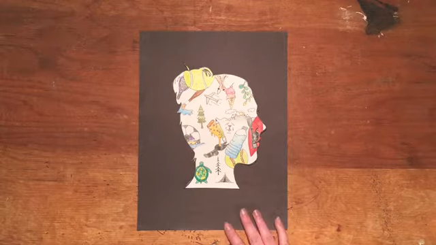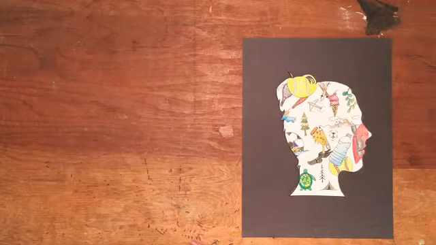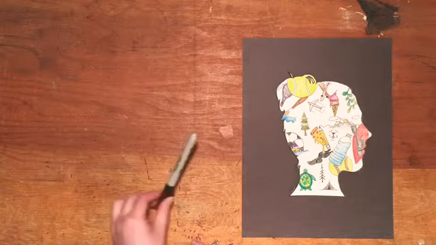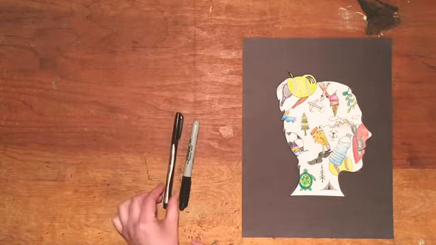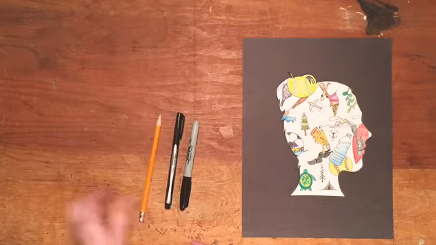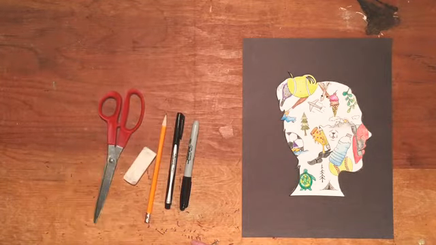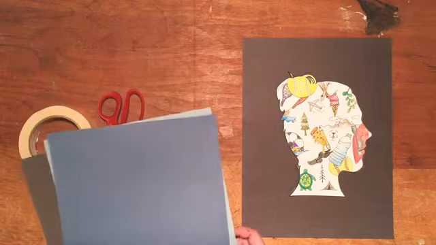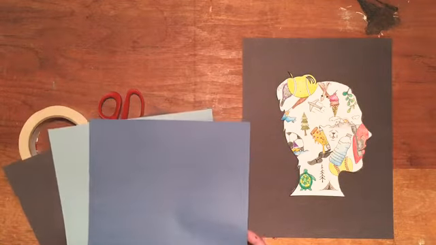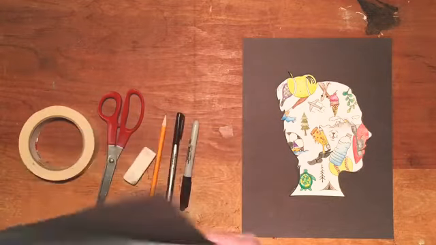So before we get started, there's a few materials we are going to need. We are going to need a Sharpie marker, a skinny Sharpie marker or black pen, a pencil with an eraser, scissors, tape or glue, and construction paper. Doesn't matter what color construction paper, and if you don't have this available, that's okay too. We'll show you how to make those adjustments.